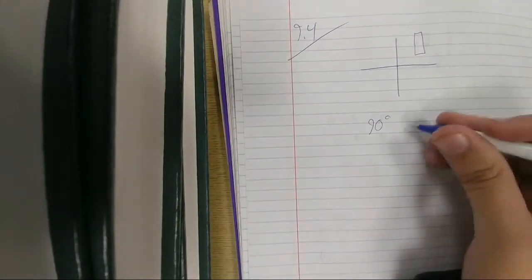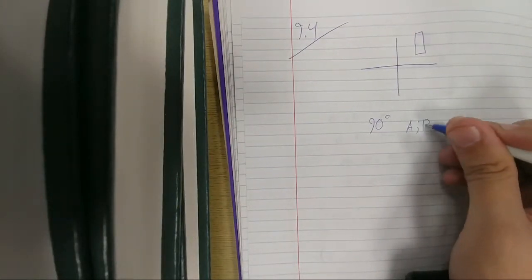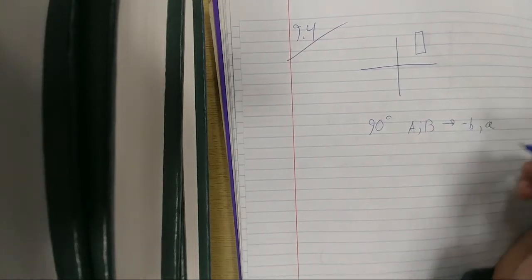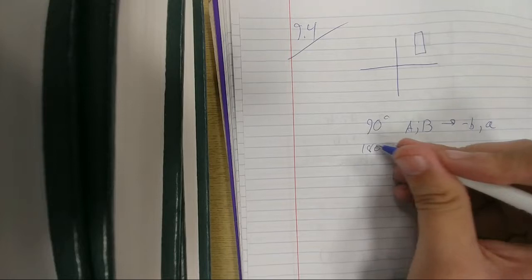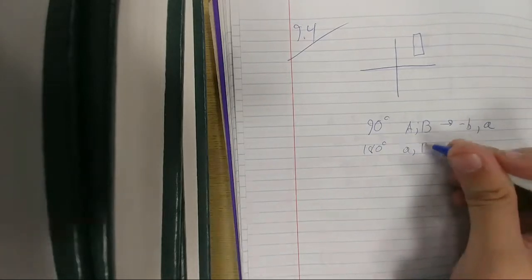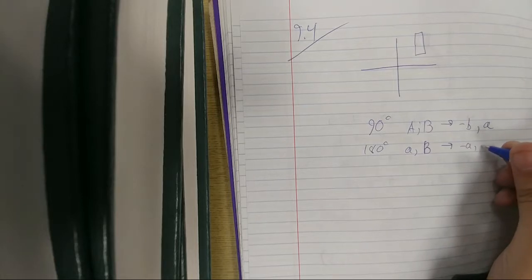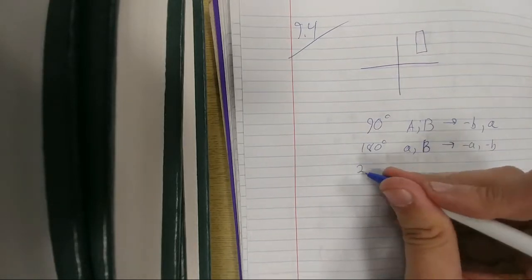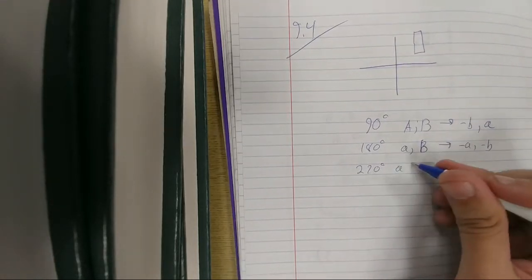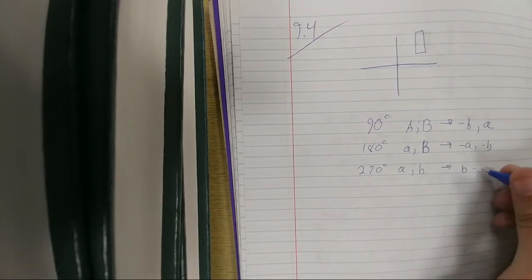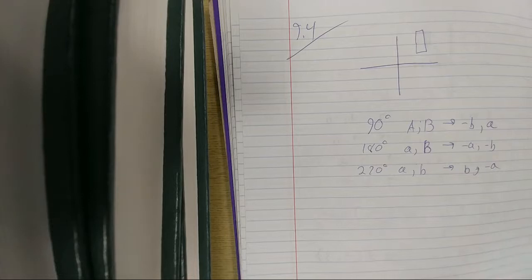If you're doing 90 degrees, AB becomes negative B comma A. If it's 180 degrees, AB becomes negative A comma negative B. 270 degrees, AB becomes B comma negative A. That's not much I'm going to do here.